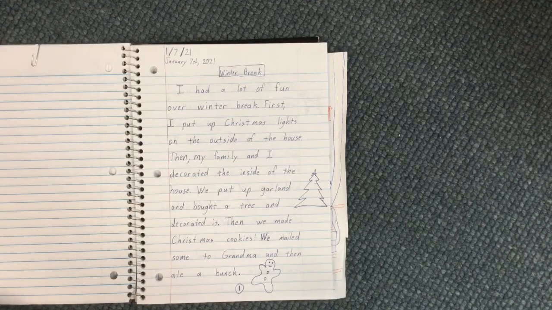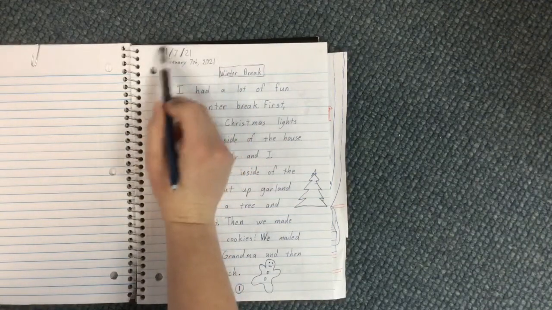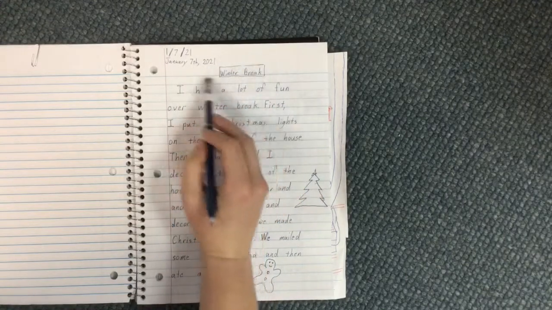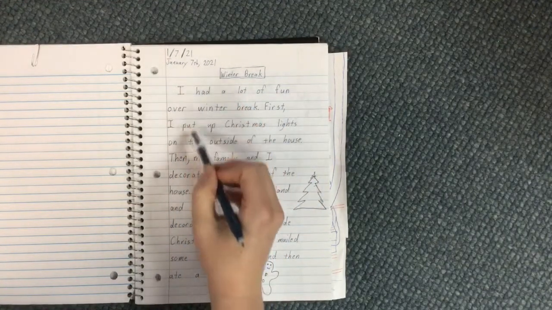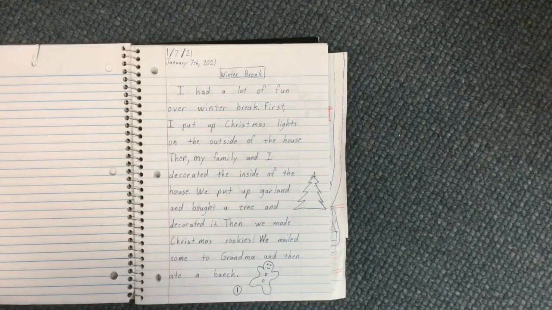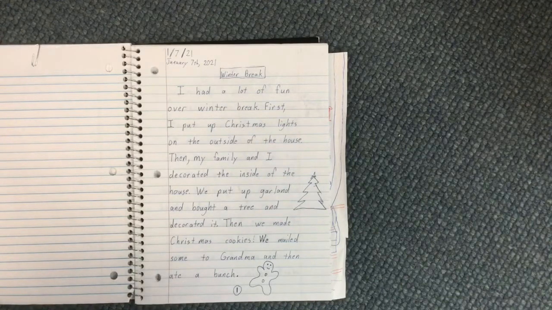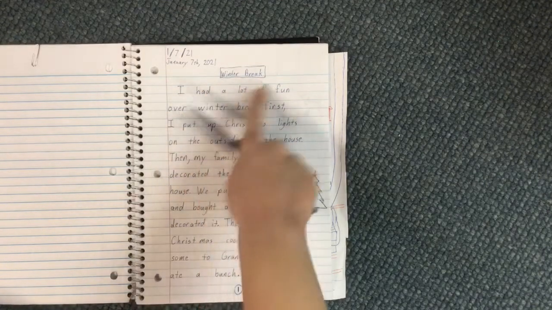For today, you need to write a story. Don't forget to put a date at the top of the paper in the corner, your title of your story in the middle of your paper, and just write on every other line. Your story doesn't have to be this long. Just start writing and have fun. It could be a made-up story or a story that's true. I wrote about my winter break. However, you could write about something else. It's your choice. If you get stuck, something you could write about is your winter break.